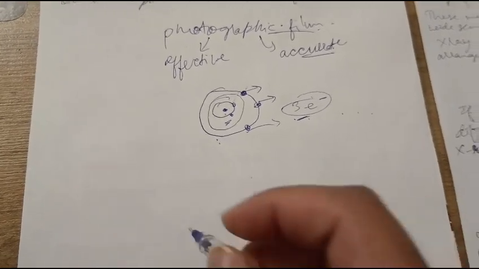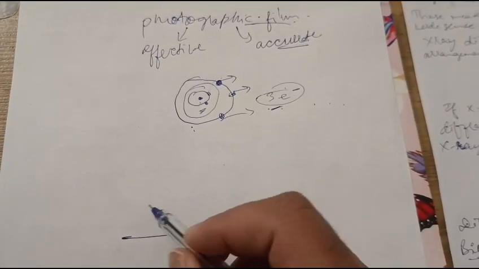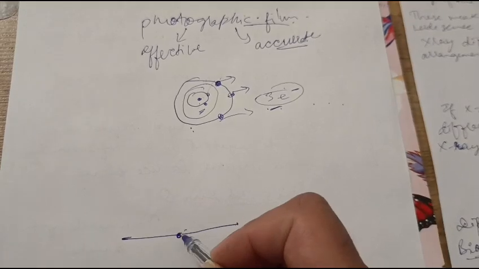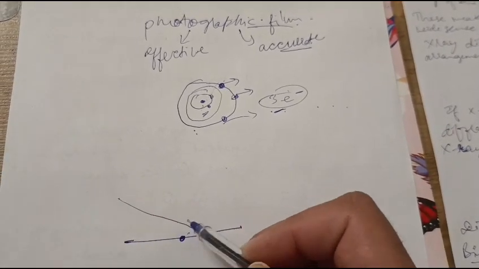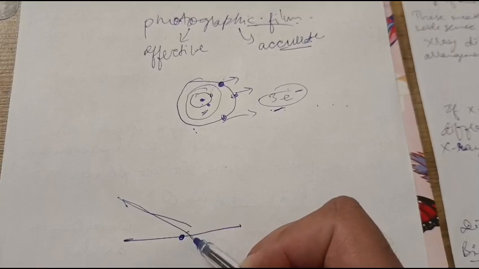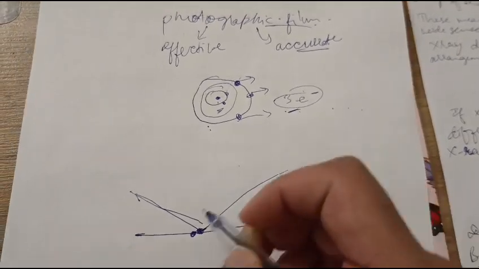The larger the angle is, if we take this as a surface plane, we project light here, and it is reflected.